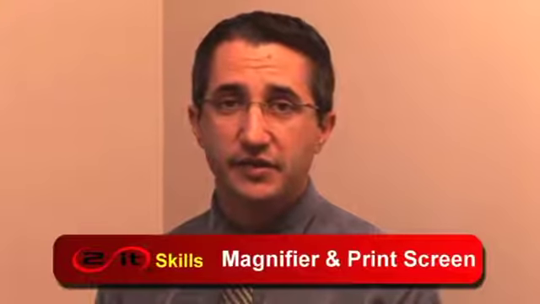This To It skill is in Smartboard Tools and focuses on print screen and magnifier. Magnifier allows you to zoom in and focus your student's attention on any part of the board in any program. And print screen allows you to print anything on the board with a single click. So let's see how these work.